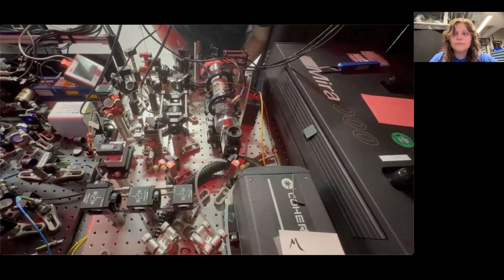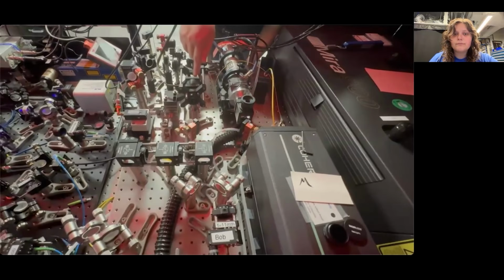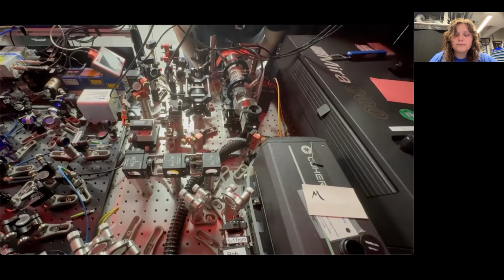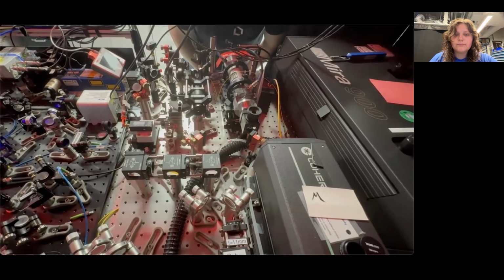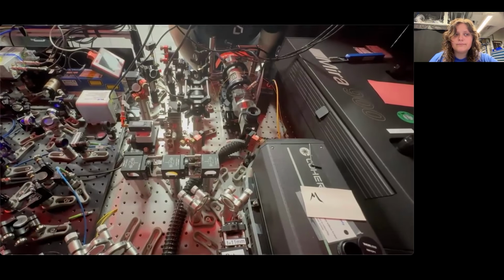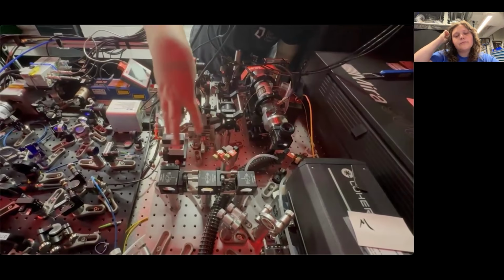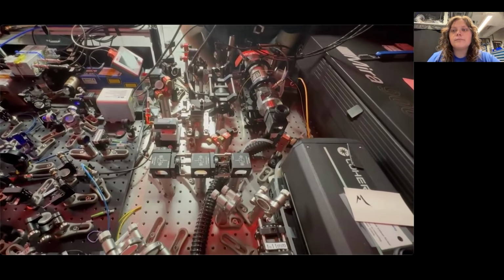Then the light travels through a crystal that's inside of this oven, which frequency doubles it to 493 nanometers. This is a really pretty teal color, and this is the color of our single photons. The light then travels over here and gets split into 3 paths to go to each chamber.